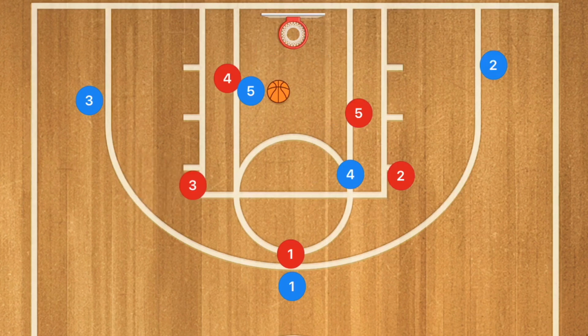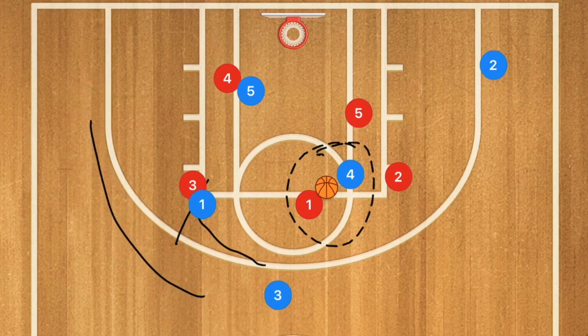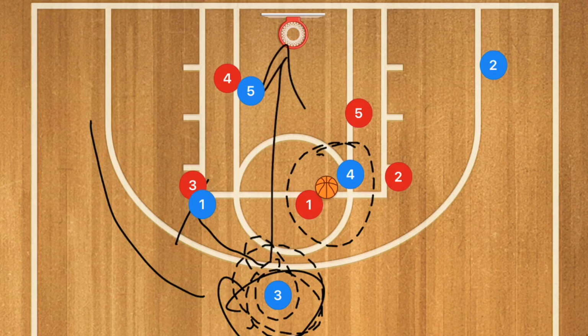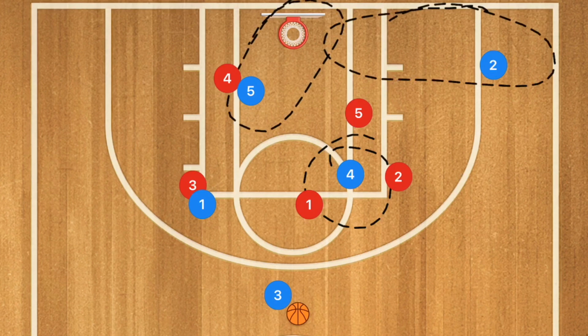Now, another option from player 4 is if that does draw in player 1, we can now have essentially player 1 blue setting a screen away for player 3, and player 3 blue using that screen, popping up towards the point. And if he has a quick shot, he can even get off that shot really quickly from the 3-point line. However, this is a last case scenario. Our number one option is for player 4 to take a shot, or look for player 2 or 5 who may be open for layups or a 3-point shot.